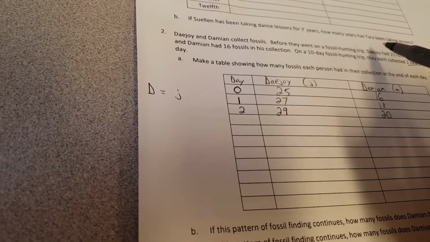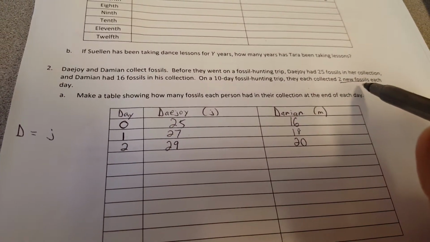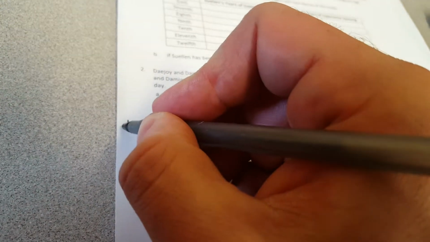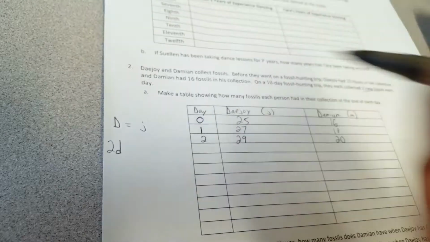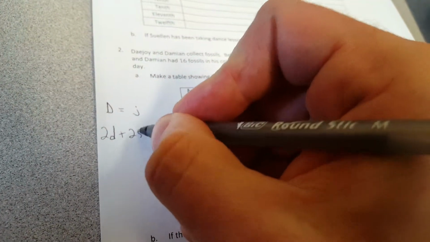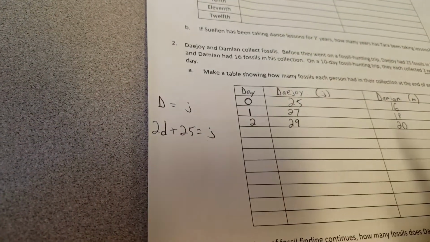Well, according to my problem, Dayjoy has 25 fossils in her collection, and then she collects 2 new fossils each day. So each represents by multiplication, so 2 times my day plus the 25 she has already will equal how many fossils Dayjoy has.